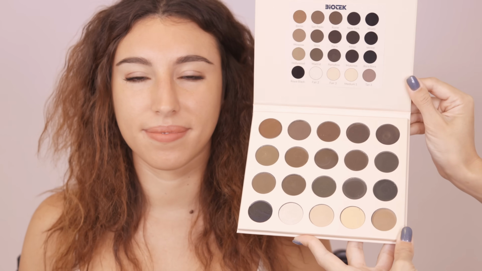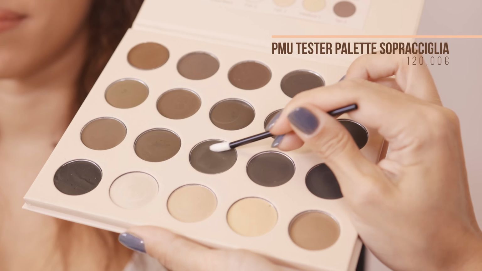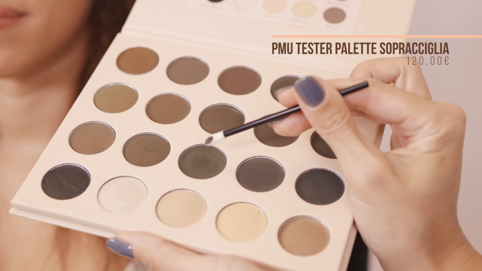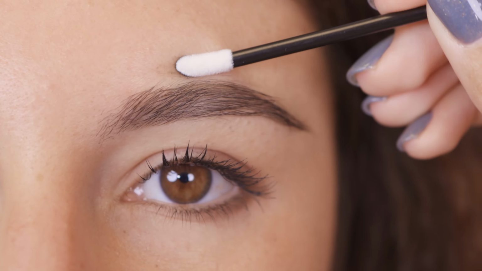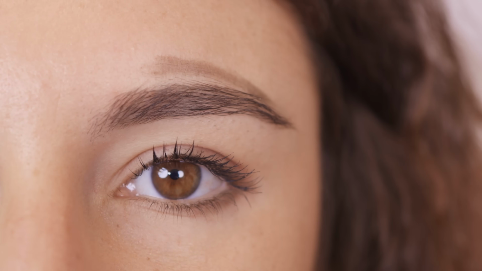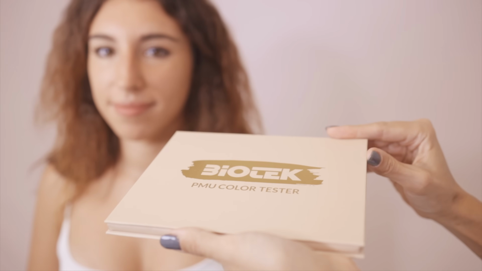Now let's open the PMU Tester palette. It's gorgeous because it's manufactured using exactly the same powders, the same pigments that compose the color that we use for permanent makeup. In this way we can test if the color we have identified is the perfect match for our client. We just need to smear it next to the eyebrow of our client, and in this way we will also show our client what the healed result will be that she can expect 30 days after the treatment. It's perfect. Now we're ready, we can start the procedure.